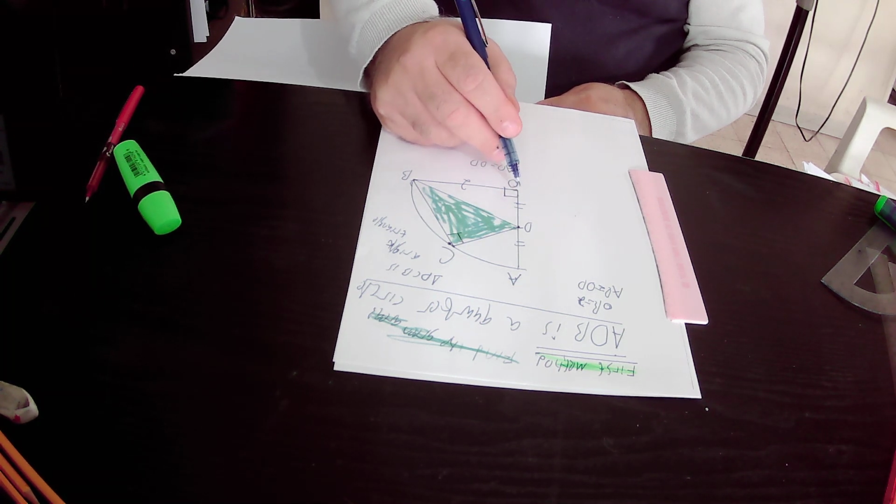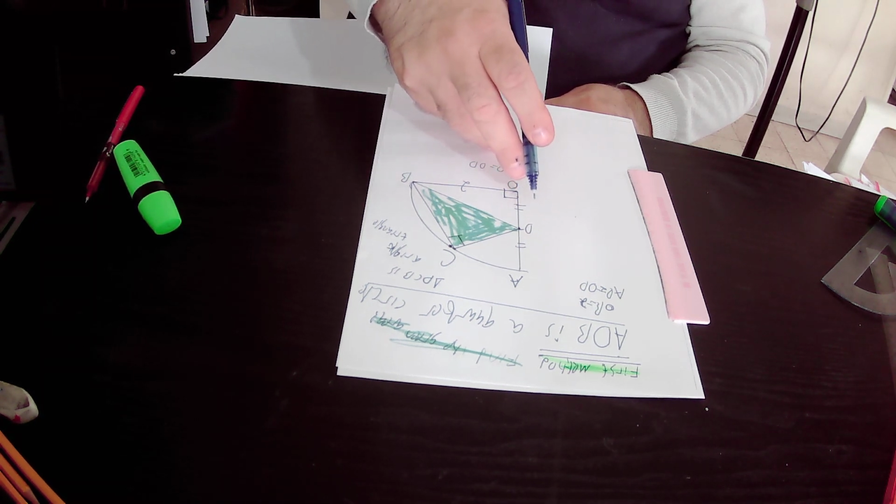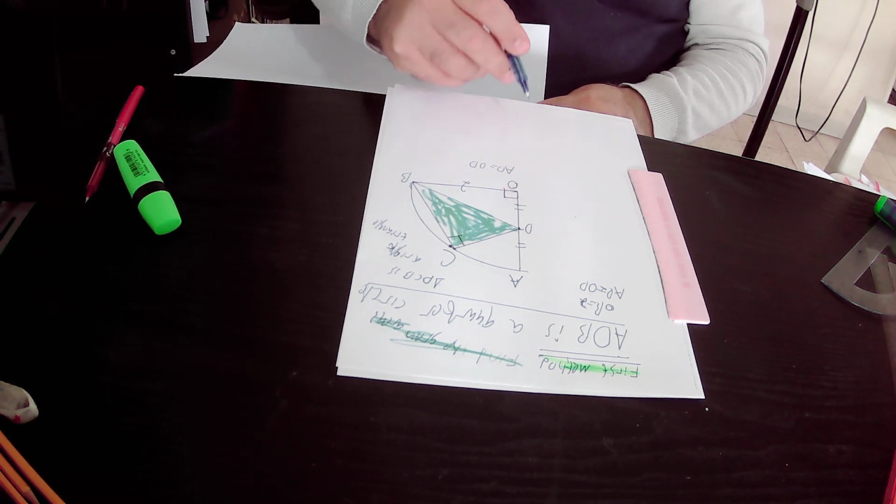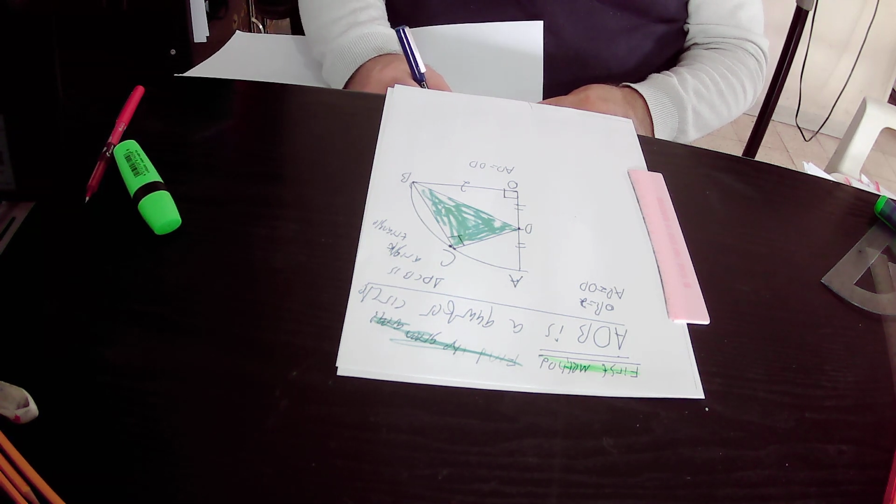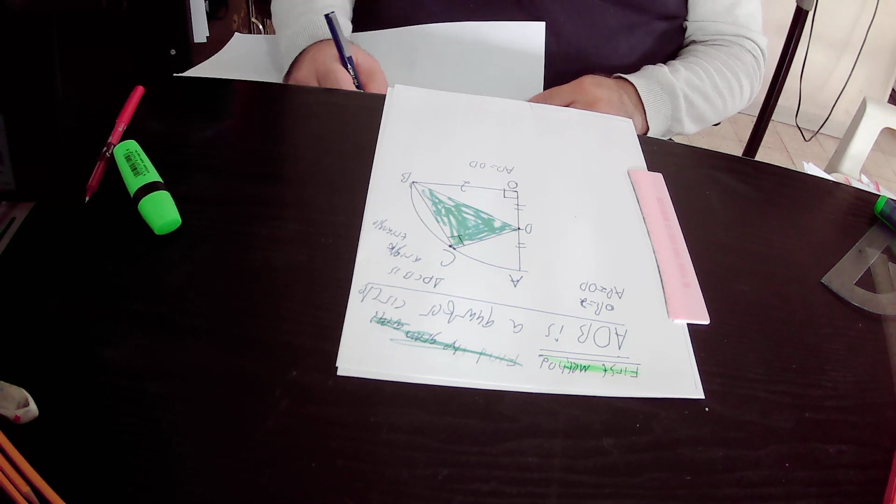Here, point O is the center of the quarter circle, and point A is a point on the quarter circle itself. Therefore, OA is also the radius of the quarter circle, equal to 2 units.